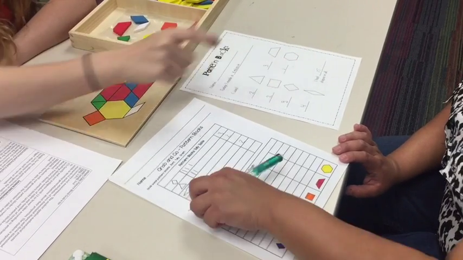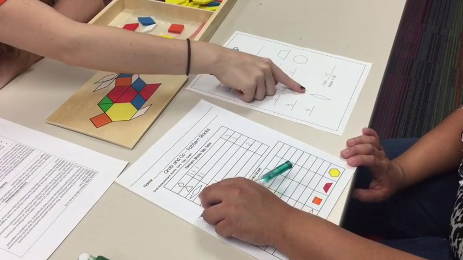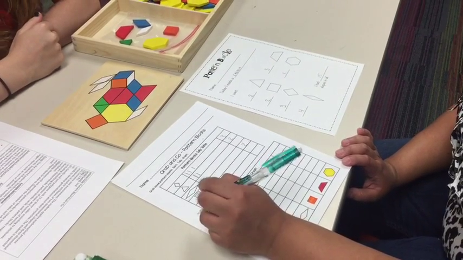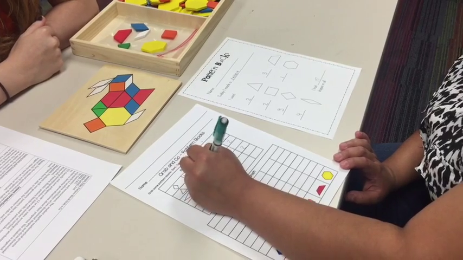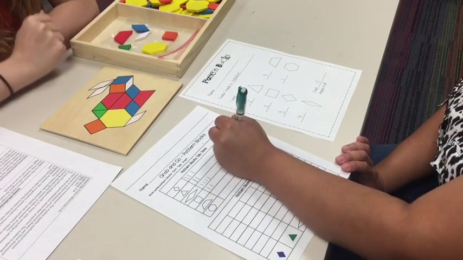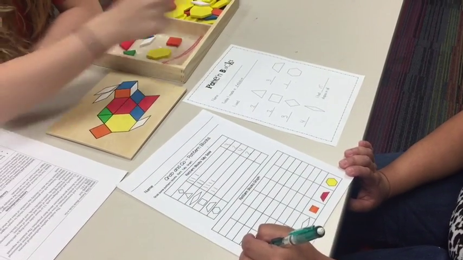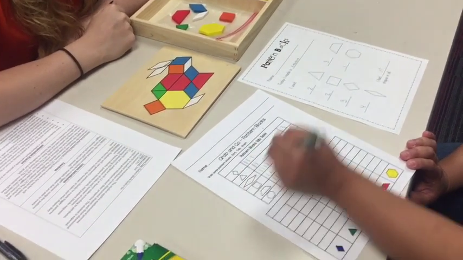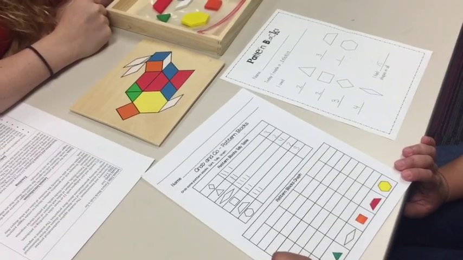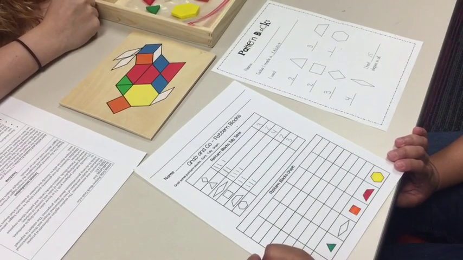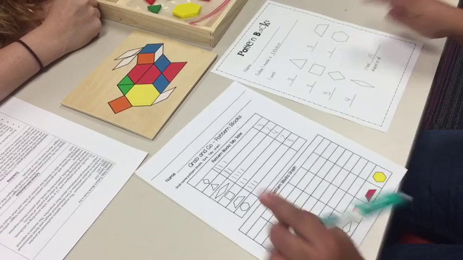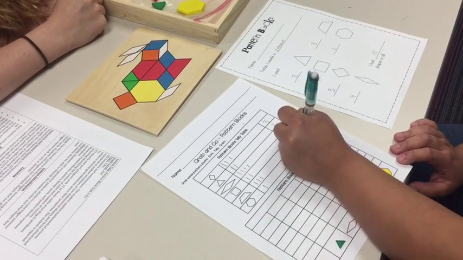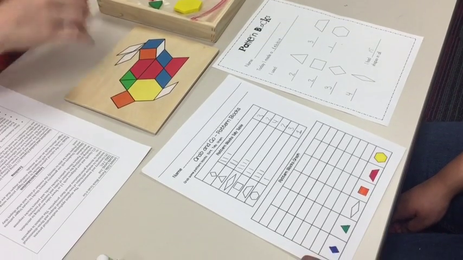Okay, now the next one is? The parallelogram. It looks different because they're facing different ways, but they are the same. So how many parallelograms did you use? 1, 2, 3, 4. Okay, now write your total. And then the trapezoids. 1, 2, 3. 3. And what's left? The last one. This one, right? The hexagon? Yes. 1 and then 1. Okay. Good job.